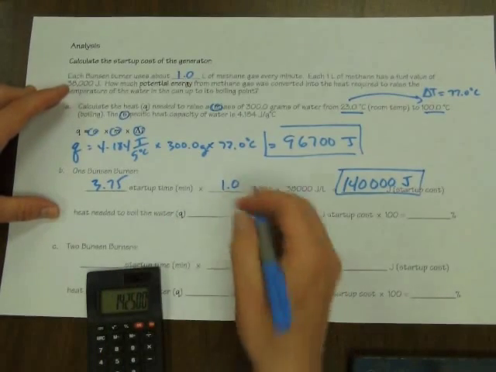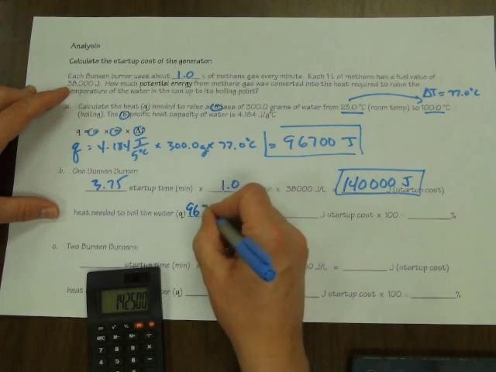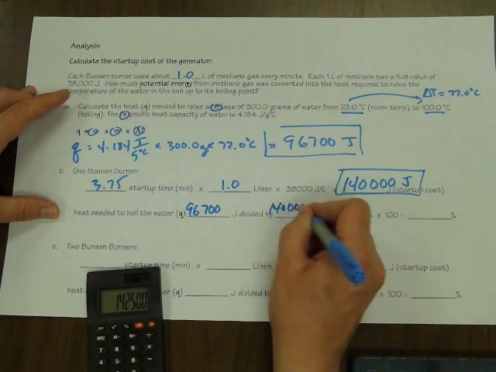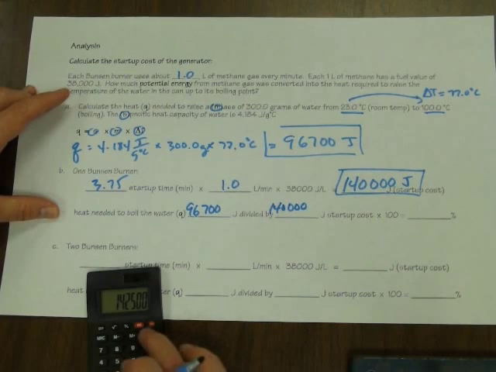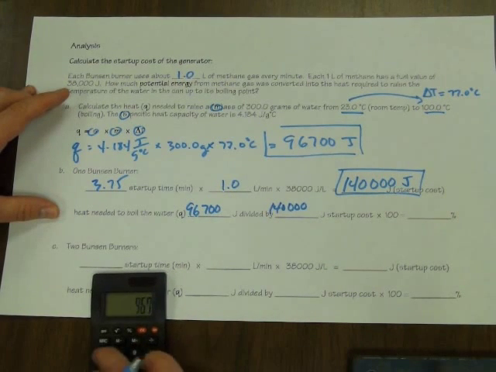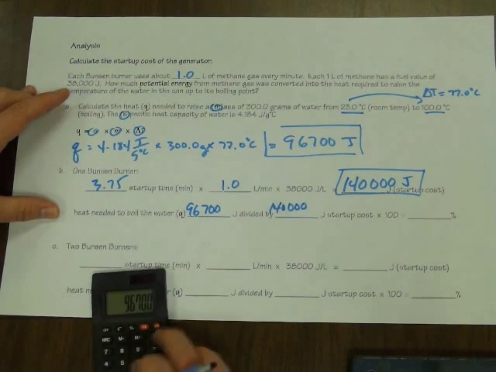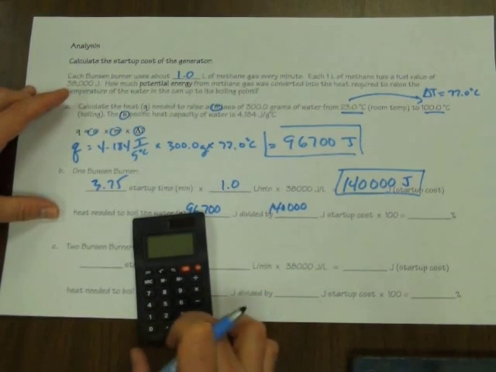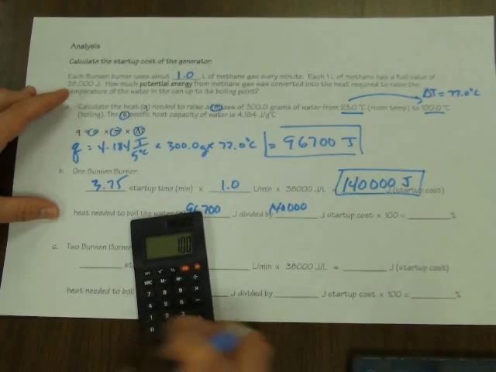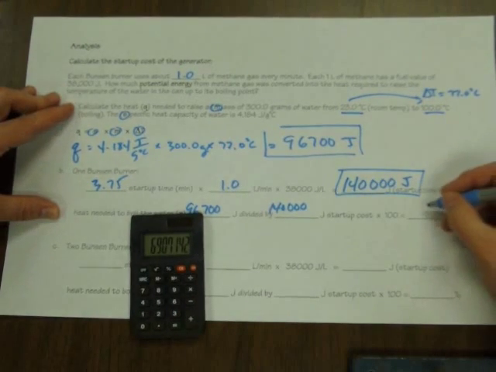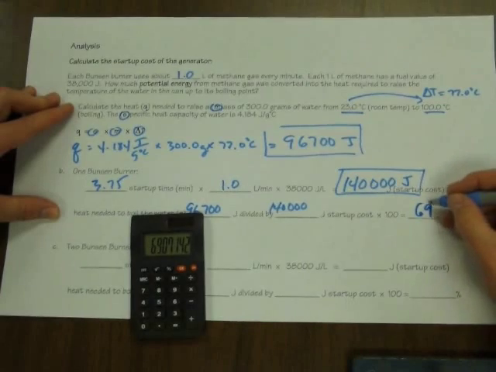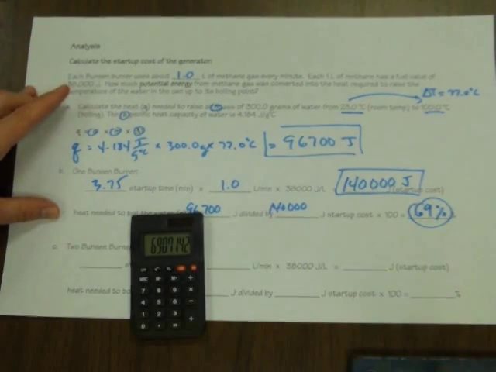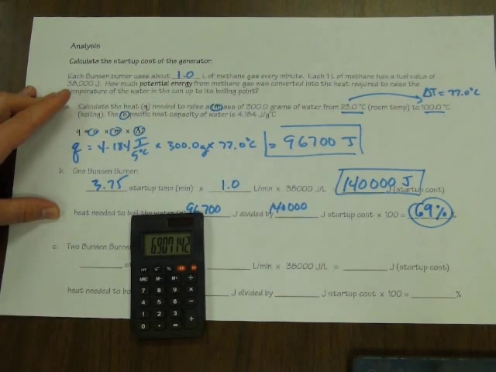The heat needed to boil the water was 96,700 joules. I actually spent 140,000 joules. So I'll divide that. 96,700 divided by 140,000 times 100. 69%. 69% of the energy that I put in was used to boil the water. The rest was used for something else.